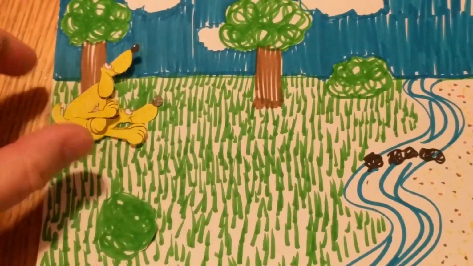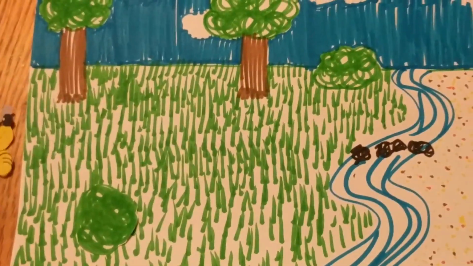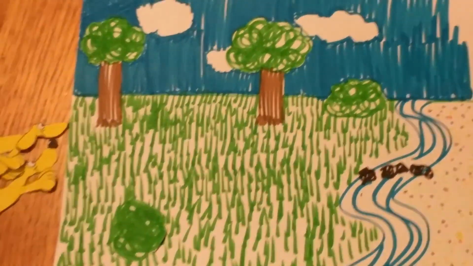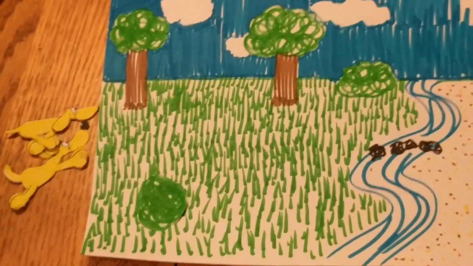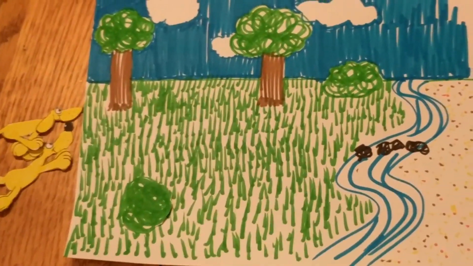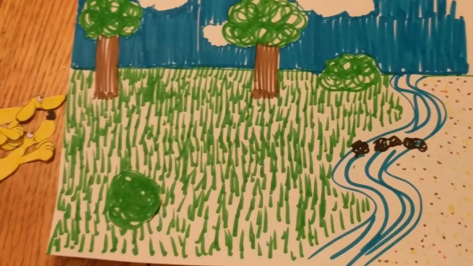So I will go away and I will make my animation, and you guys will see kind of how this all comes together to create a finished set of movements.